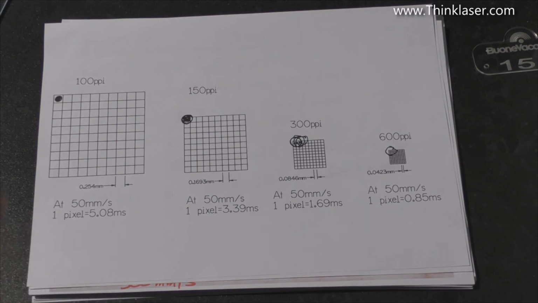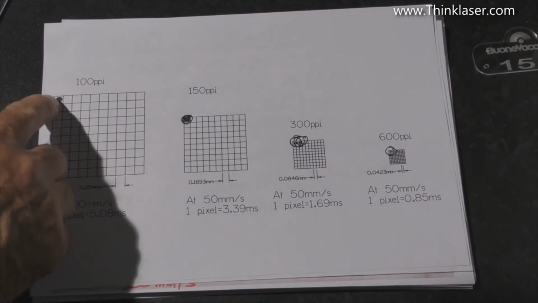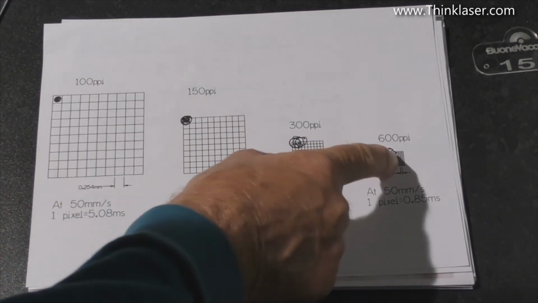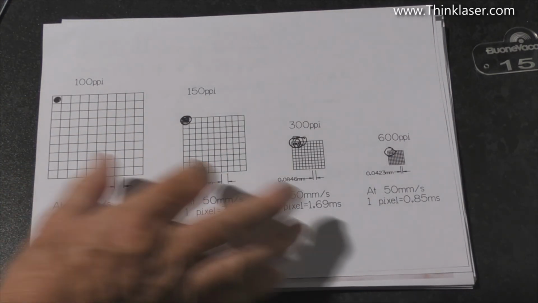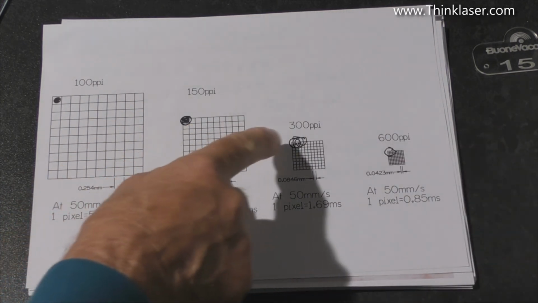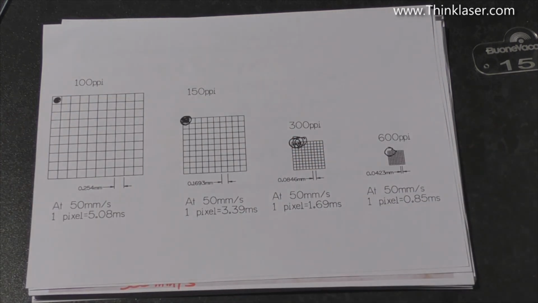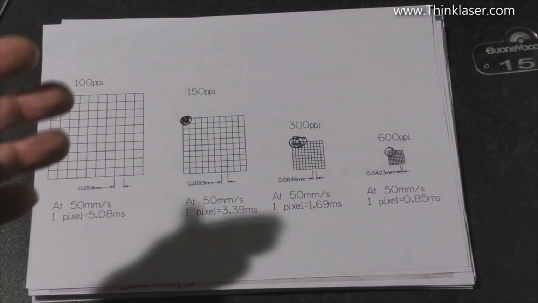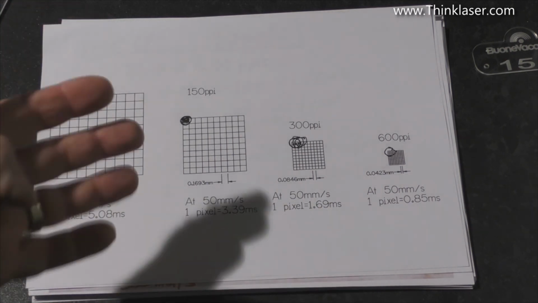We've got a few parameters that are getting mixed up here. We've got the dot size, which is remaining constant, even though the resolution is getting smaller and smaller and finer. So we're getting more and more overlaps, which technically means we probably could be getting more darker burn.